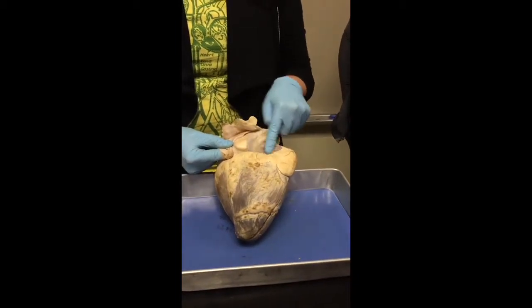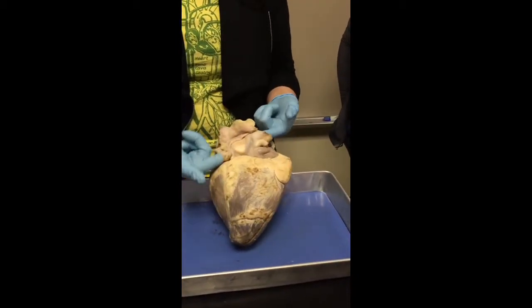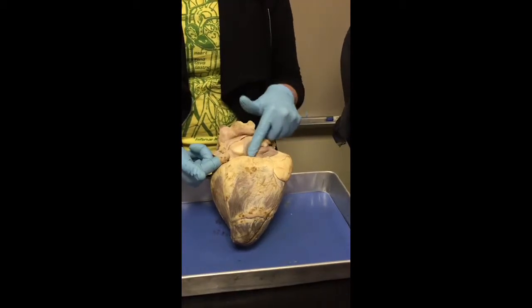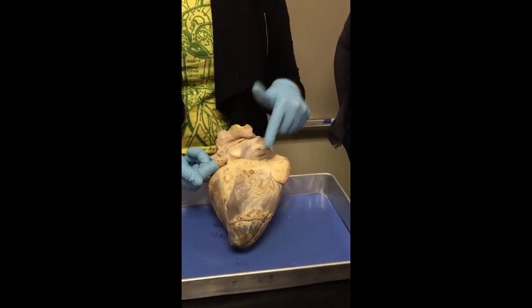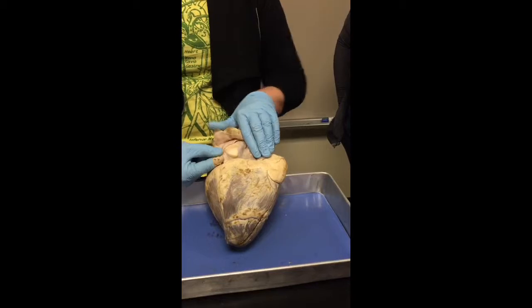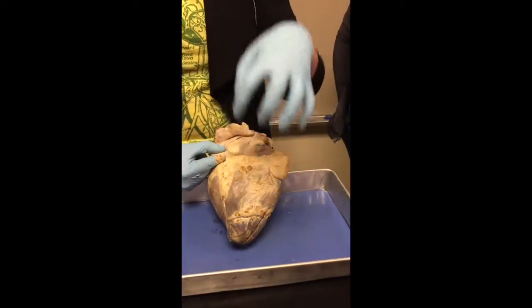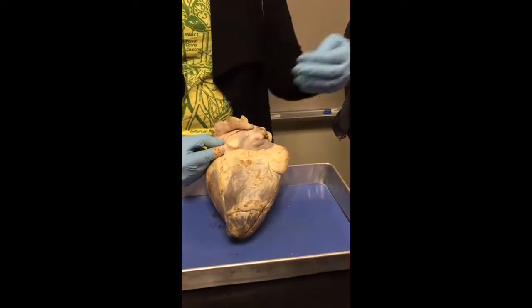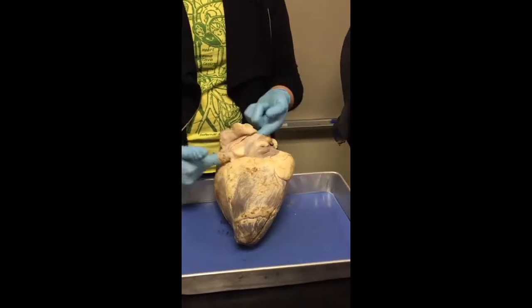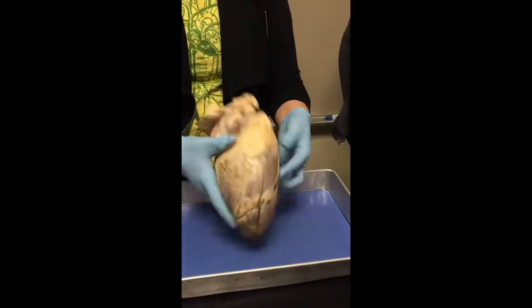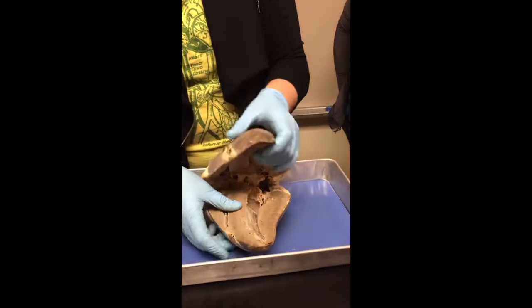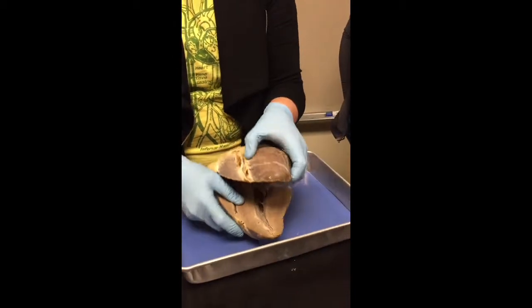This area right here, right next to the superior and inferior vena cava, is the coronary sinus. The coronary sinus is going to have all of the deoxygenated blood from the blood that actually supplied the heart, okay? So coronary sinus, superior vena cava, inferior vena cava, all lead into the what? Right atrium, okay?